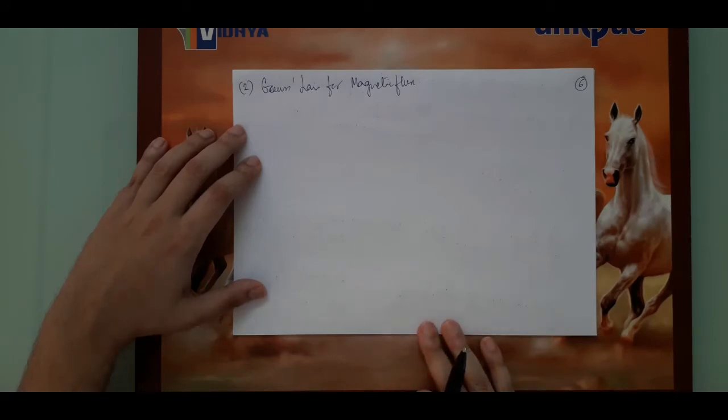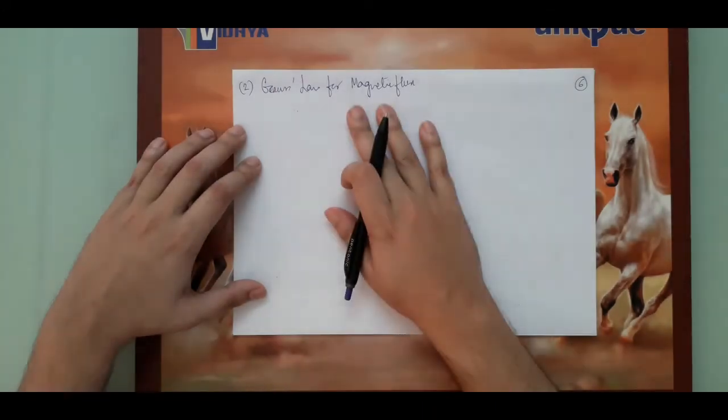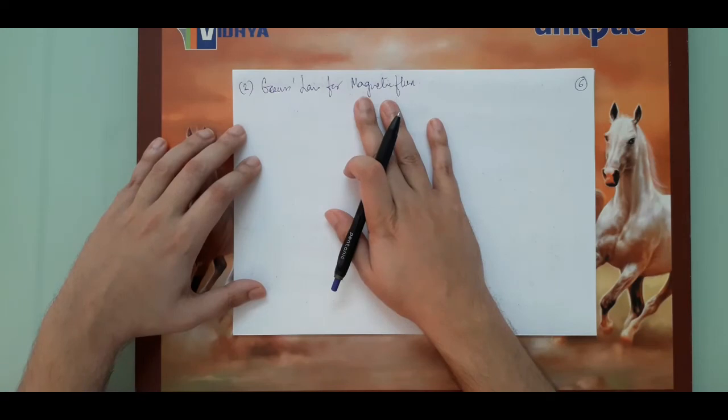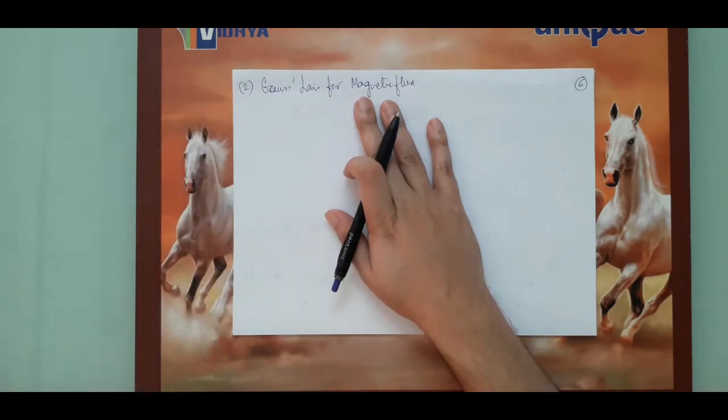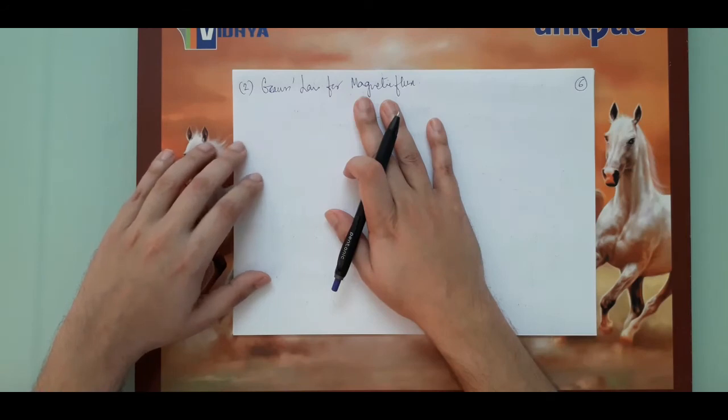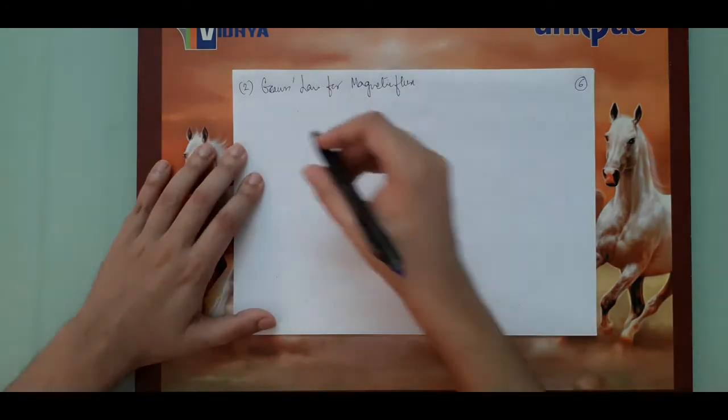Gauss said, and the way he said it, it is almost analogous to what we have explained for electric displacement. Gauss said the total magnetic field, or sorry, the total magnetic flux coming out of a closed surface is equal to the total magnetic charge or poles enclosed by the surface.